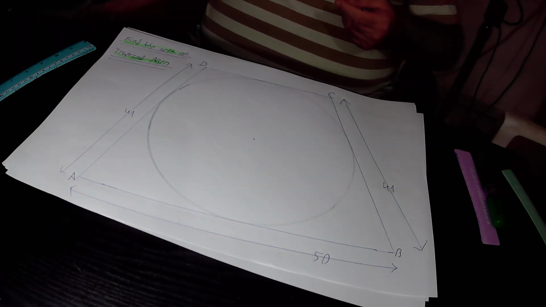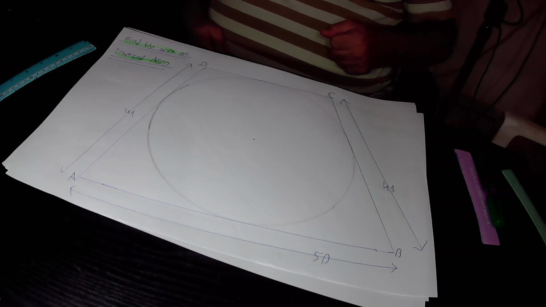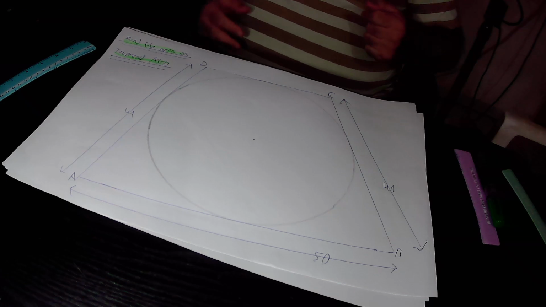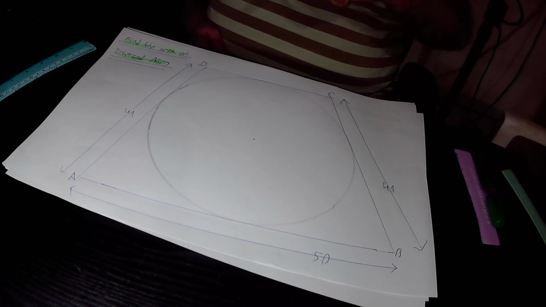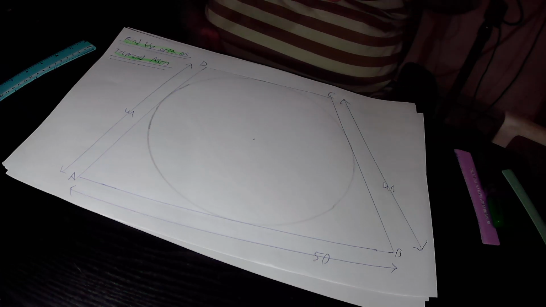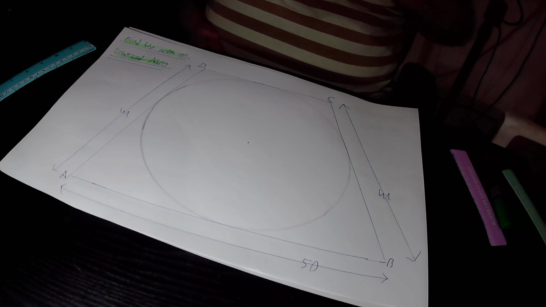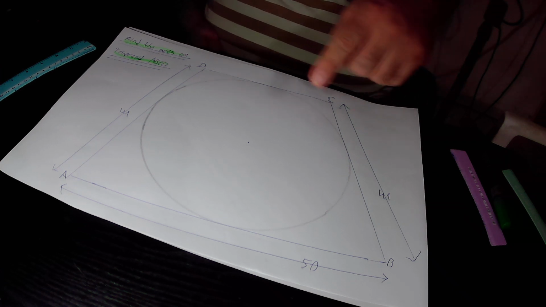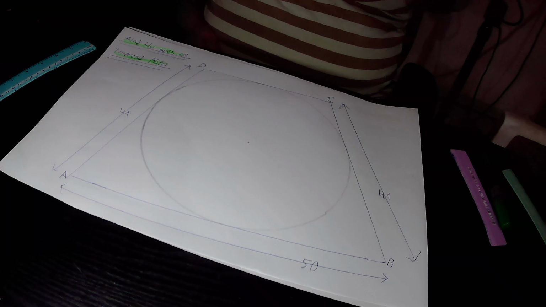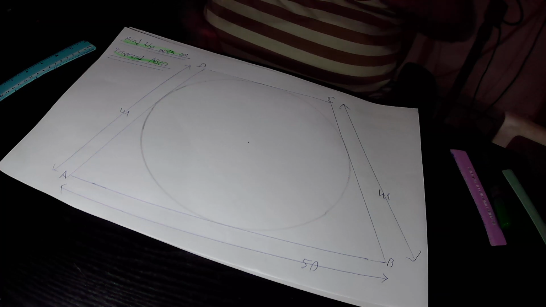So first of all, we define the relevant points of this question with letters. Before that, inside trapezoid ABCD we have this circle, or this circle is inscribed in trapezoid ABCD. Or trapezoid ABCD encloses this circle. Again, our task is to find out the area of this trapezoid ABCD.